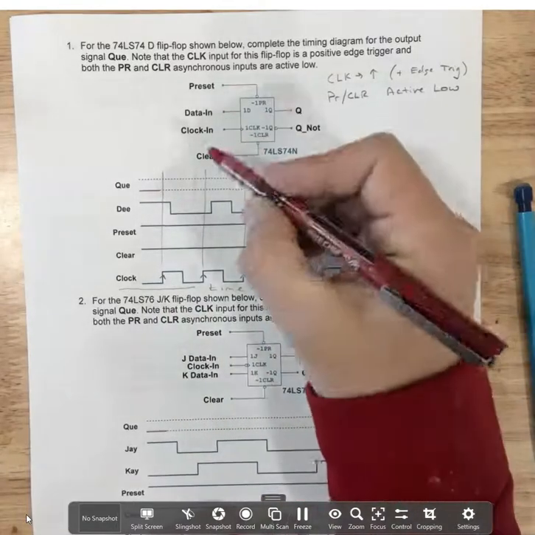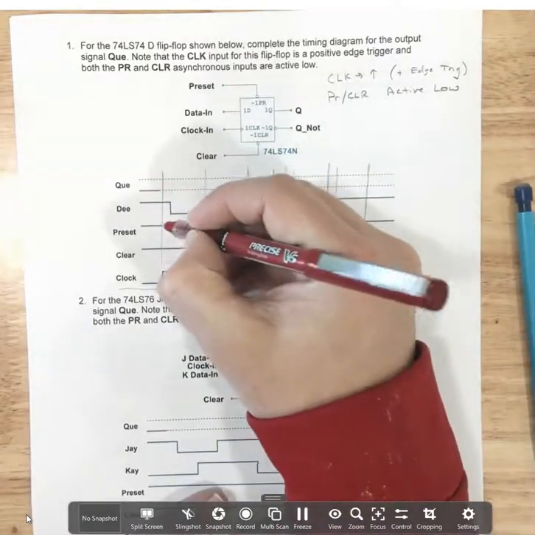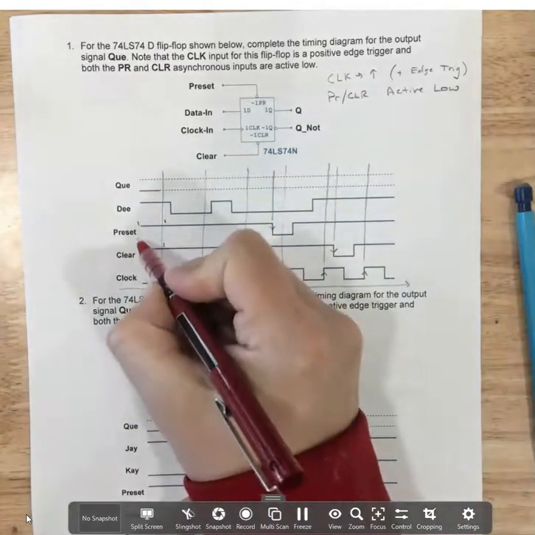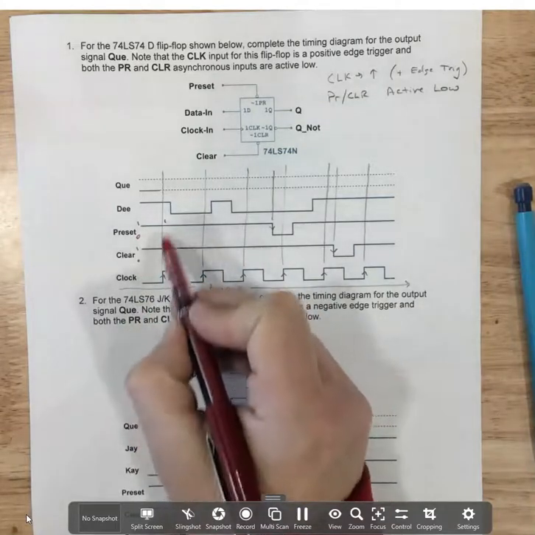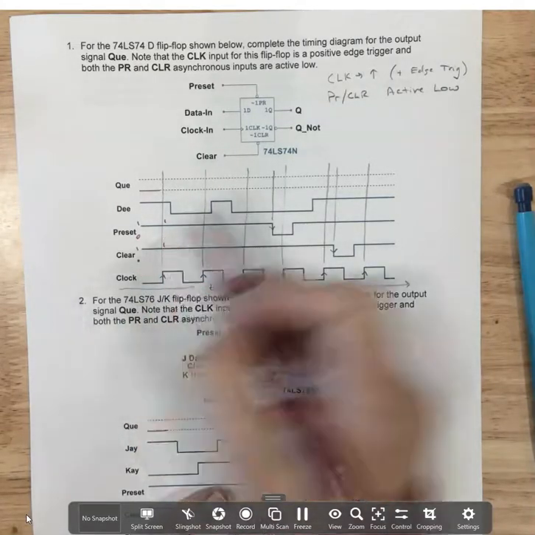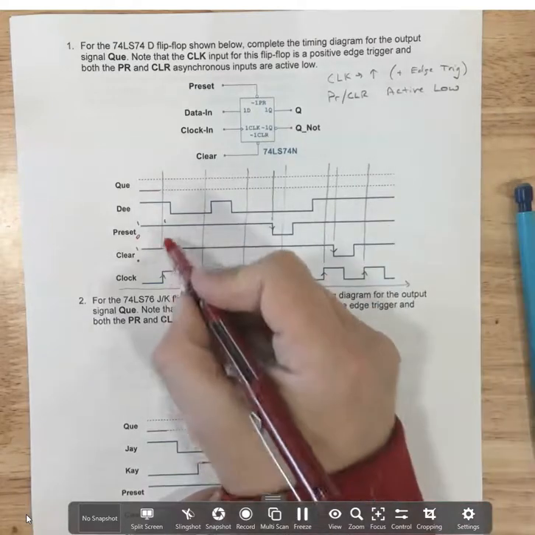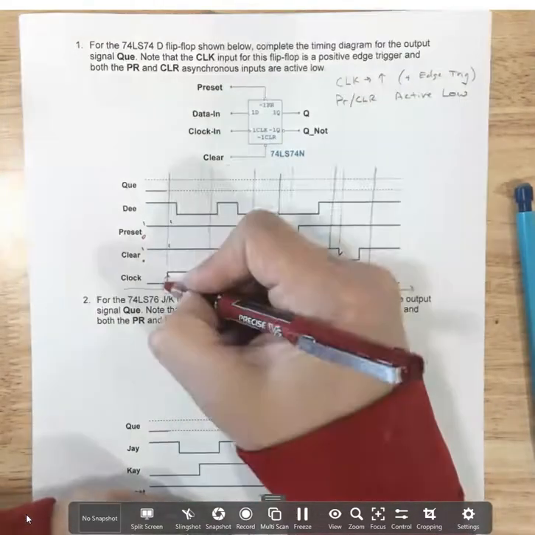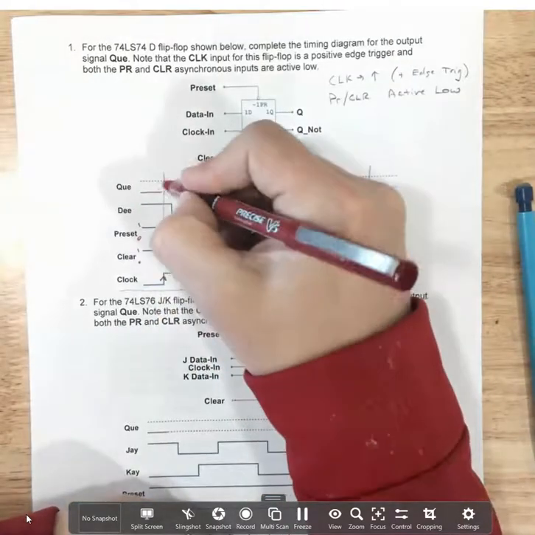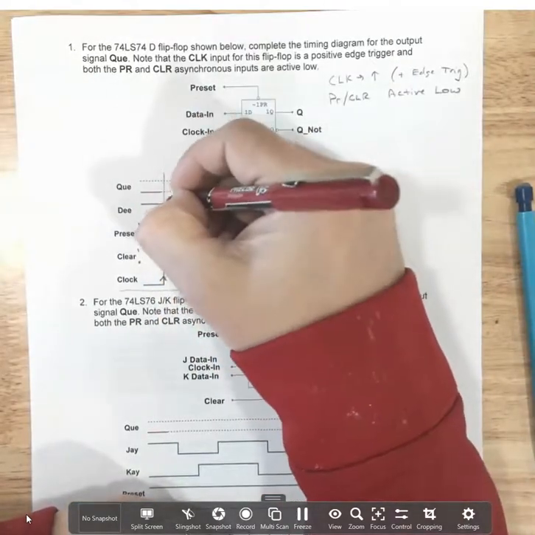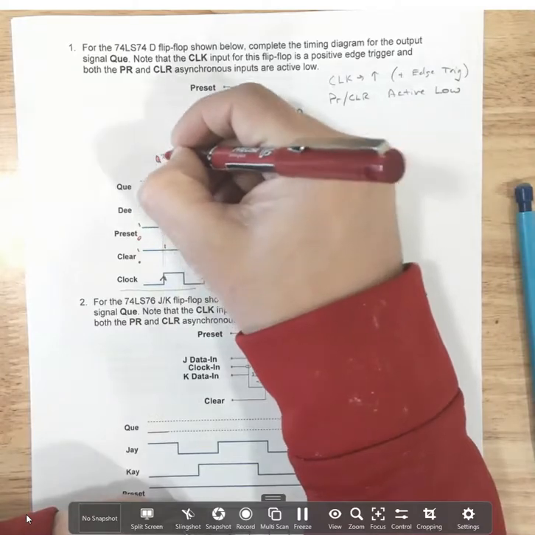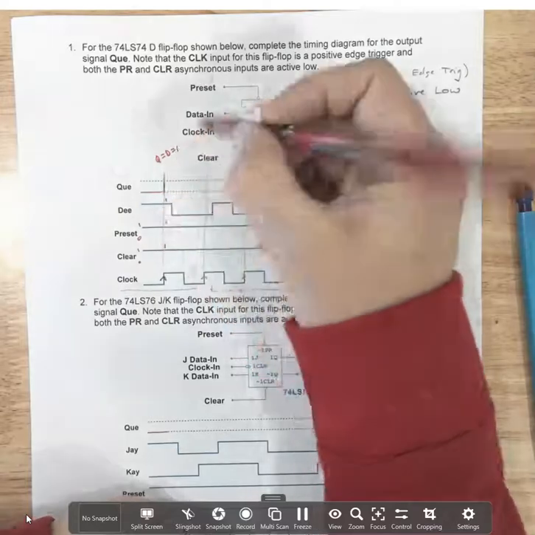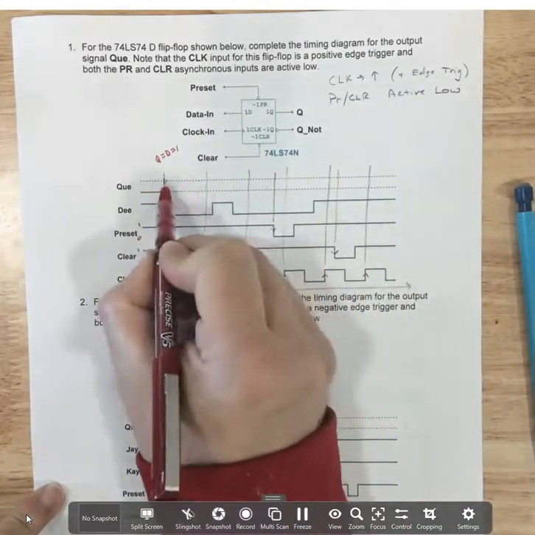All right, so at this first point, preset and clear are both 1. They're both high. You can see that's the 1 level, that's 0, 1, and 0. And so when they're 1, they're inactive, because remember we said they are active low, so they're inactive at 1. If they are inactive, they're not going to override D. And so at the rising edge of the clock, the output Q wants to match D. So D is 1, so that means Q is going to be 1. Q is going to match D, which is 1. And then that's where it's going to be through the next interval.